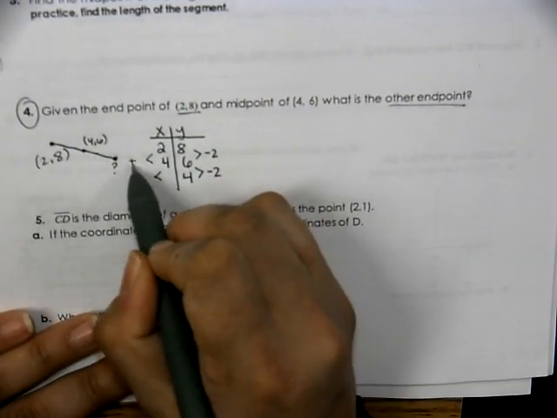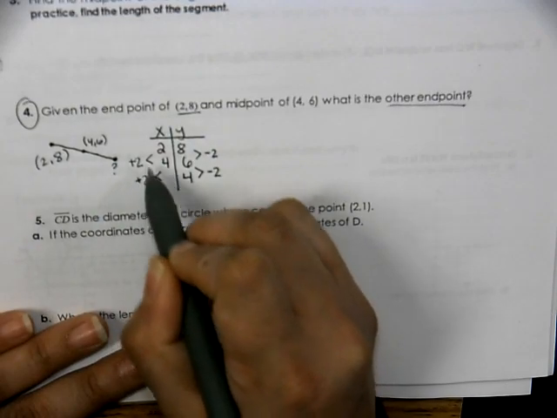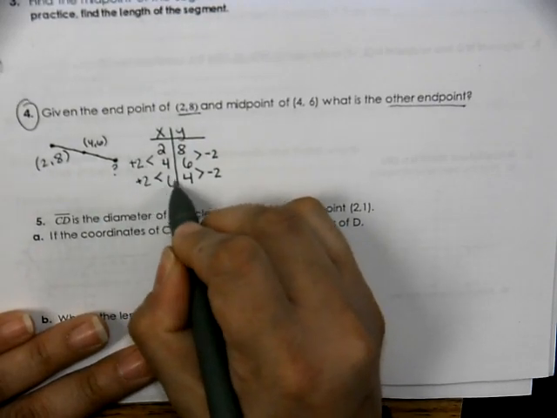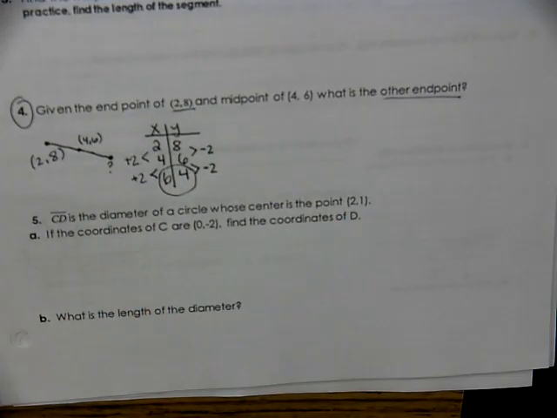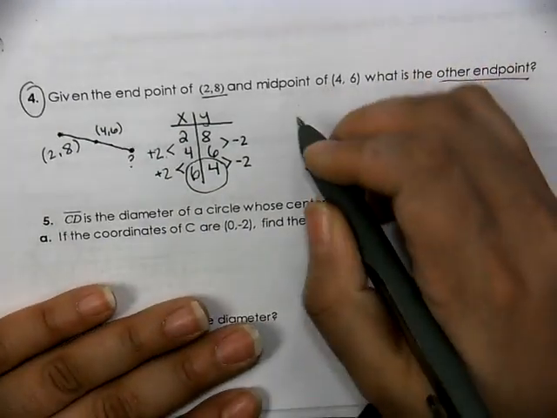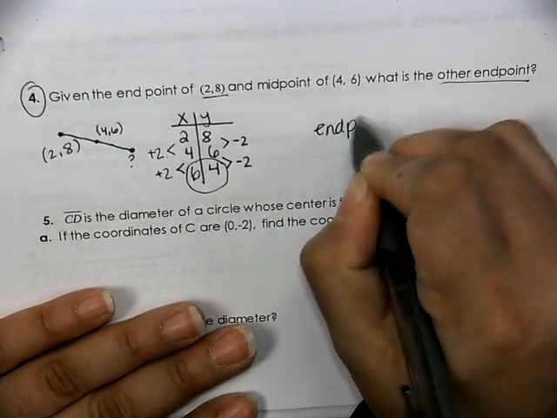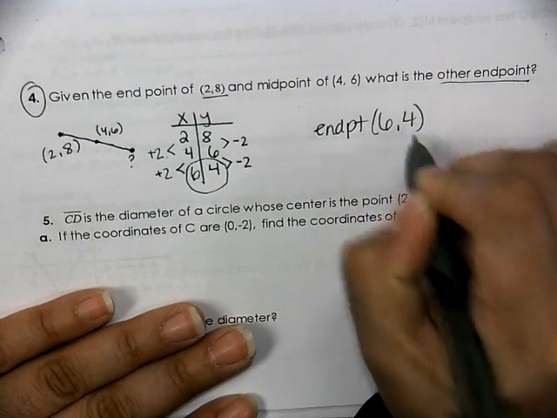From 2 to 4, I'm adding 2. And then if I add 2 again, just to keep this pattern going, I would get 6. So 6 and 4, that is my endpoint that I want to write down. Okay, so my final answer here for the other endpoint would be 6, 4.